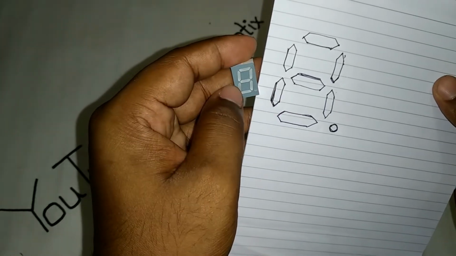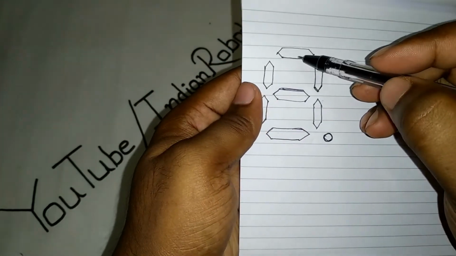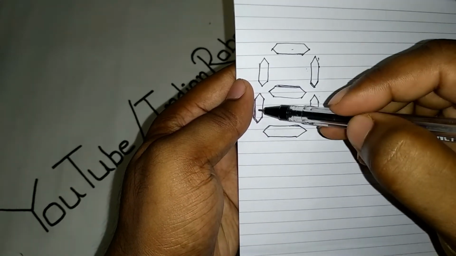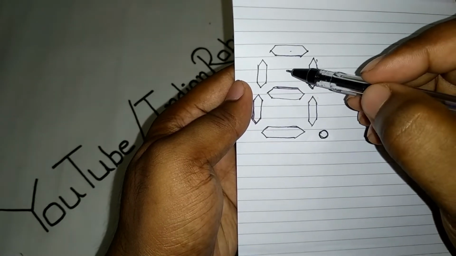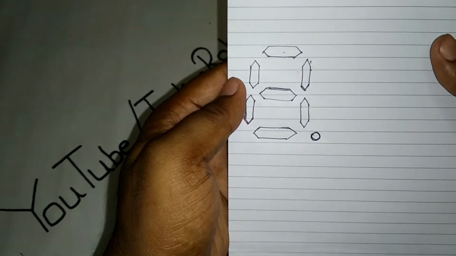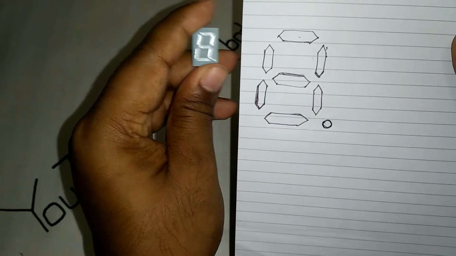Why is this known as a 7-segment display? Here you can use these 1, 2, 3, 4, 5, 6, 7 segments, and you can represent any number from 0 to 9. Okay, so for that reason this is known as a 7-segment display.